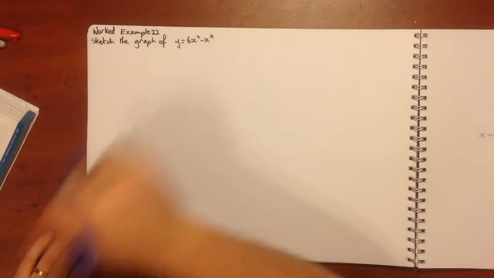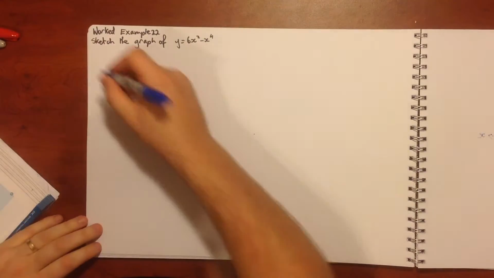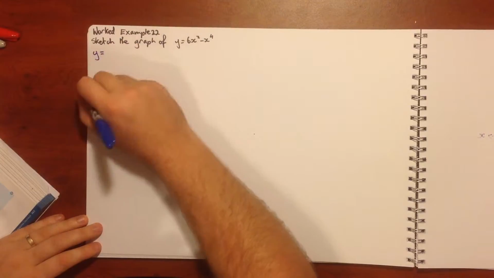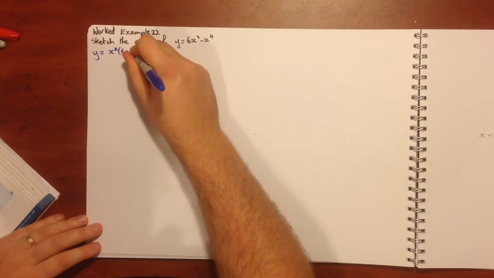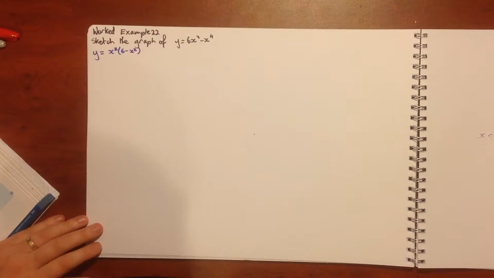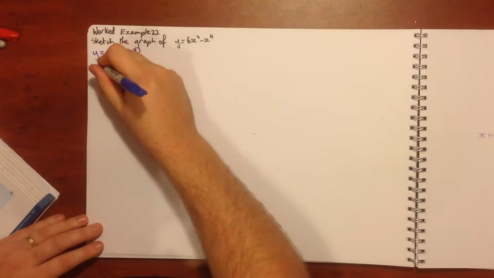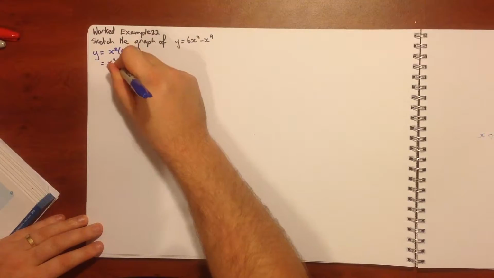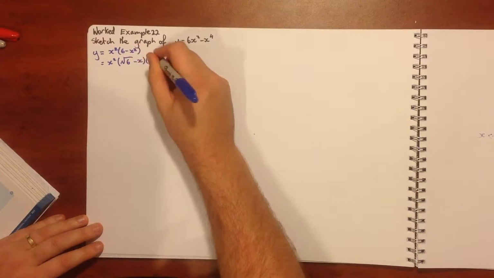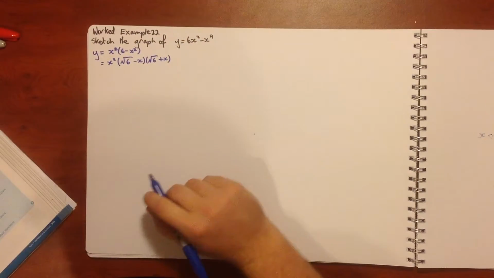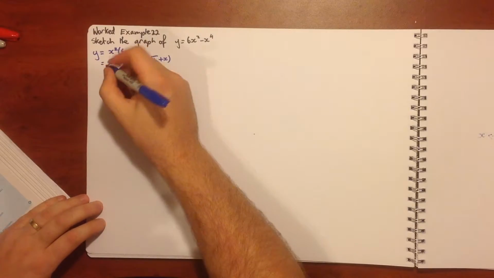Okay, so we're going to have a look at this next worked example. Again we want to sketch a graph of y equals 6x squared minus x to the 4. So the first thing we're going to do is say y equals x squared outside of (6 minus x squared), so we get a better idea of what's happening here. So we can say x squared outside of (√6 take x) times (√6 plus x). So you can get an idea what's going on. What we want to do is find our x-intercepts.